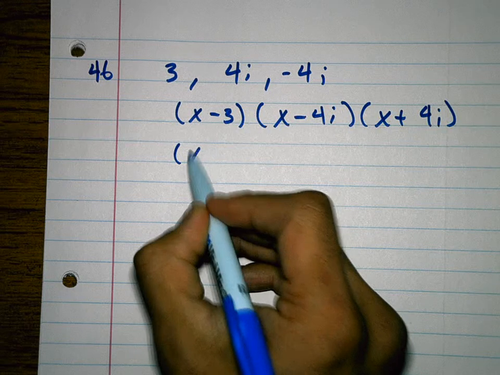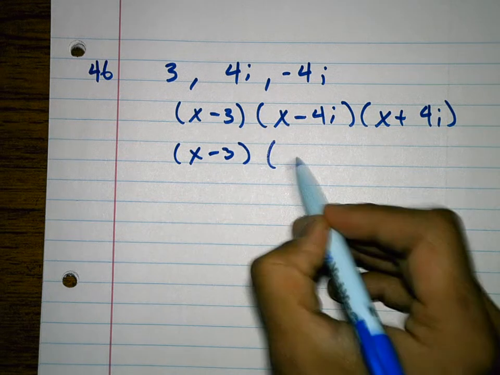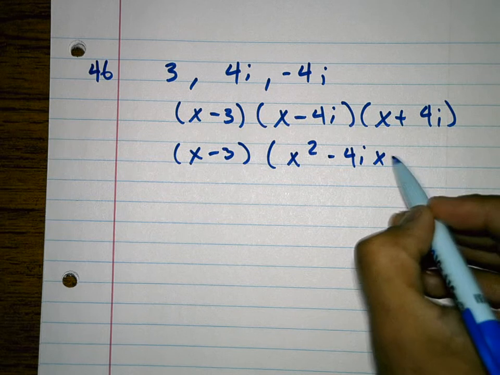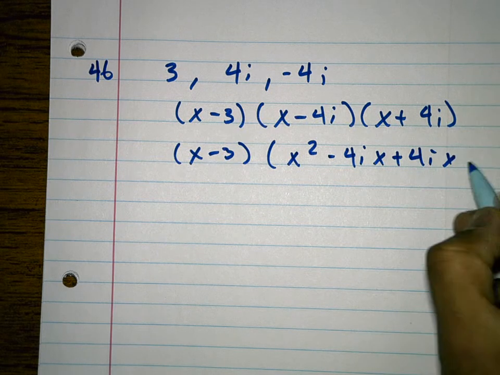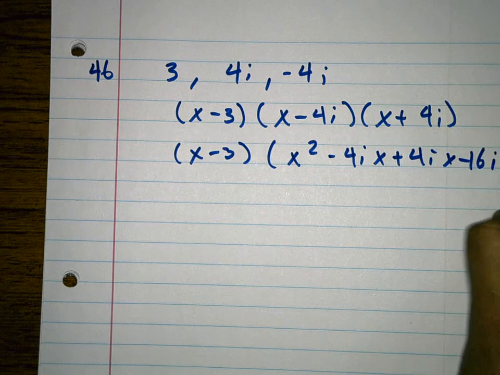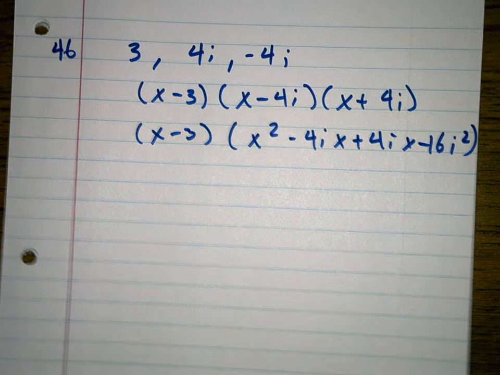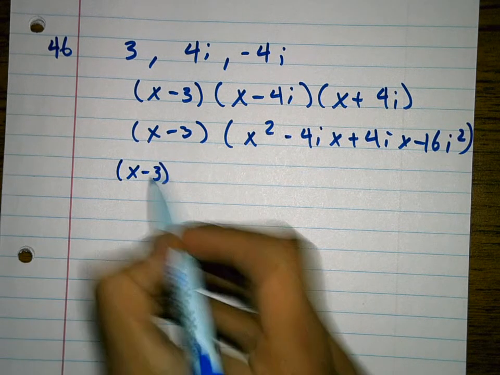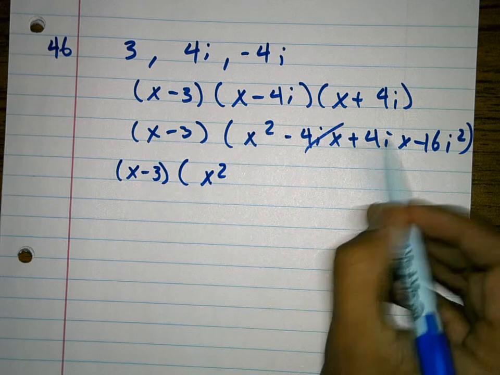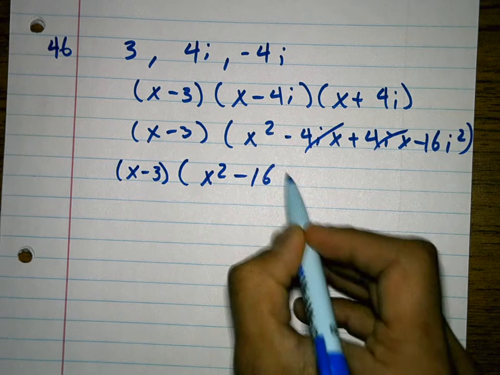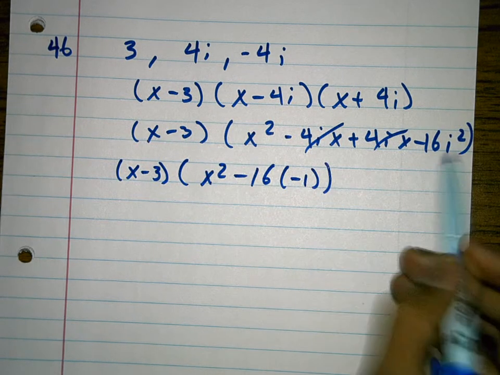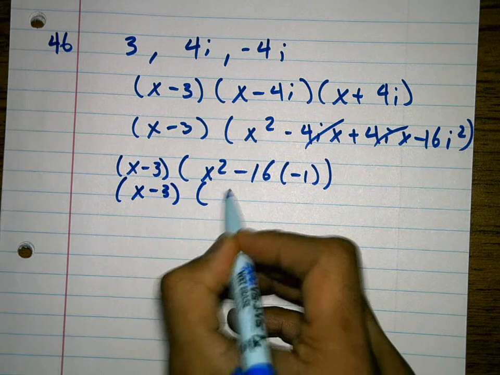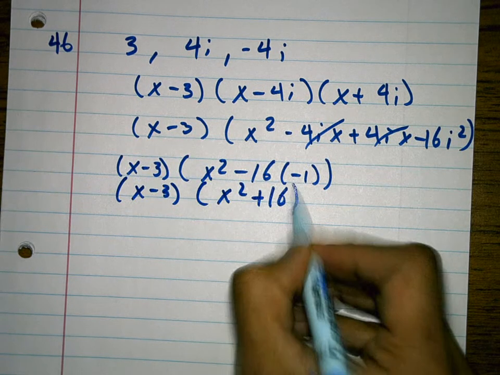So I'm going to do these back ones first here. So we're going to get minus 4ix plus 4ix minus 16i squared. Okay. And then we get these cross out, and then it's negative 16 times negative 1, because remember i squared is negative 1. So we get x squared plus 16, times x minus 3.